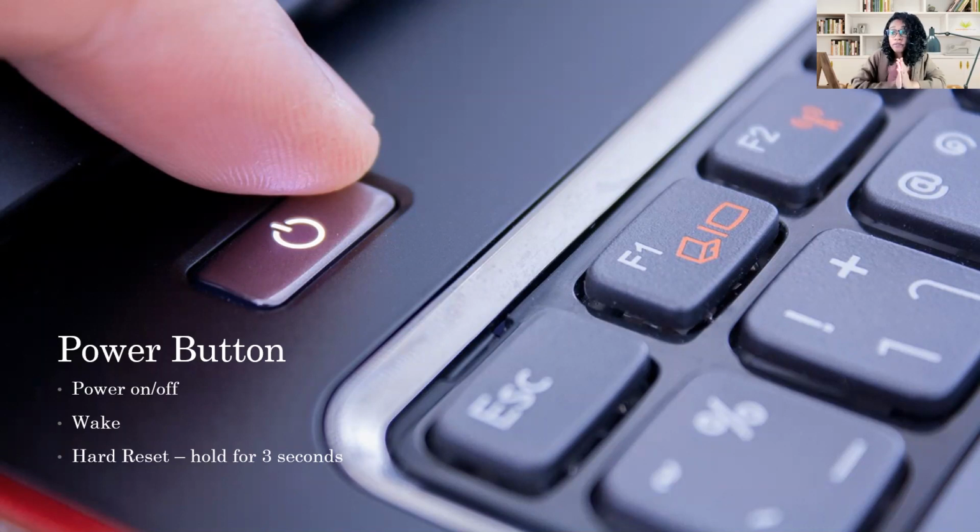Now here's where it's important to note that closing the laptop does not power it off. It simply puts the computer to sleep, right? So if you want to shut down or restart your laptop, you're going to have to do this manually, either by accessing the menu and electing to shut down or restart from there, or if your computer is not responsive, you do that hard reset we talked about by holding the power button down.